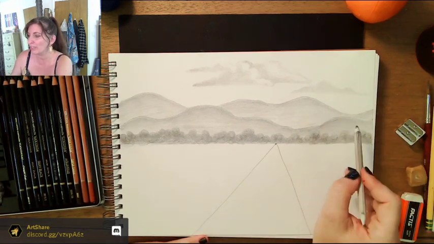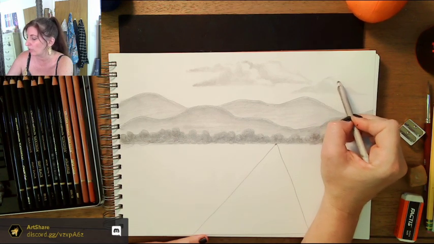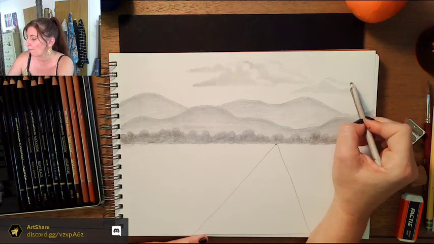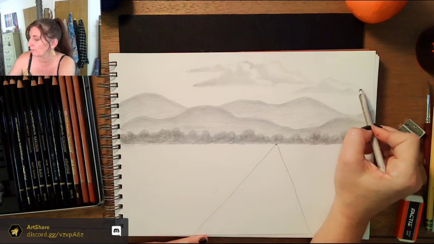Okay, so I'm going to do the same thing here. I'm going to just come up and do this fuzzy line that's going to kind of create the white area of the cloud. Okay.